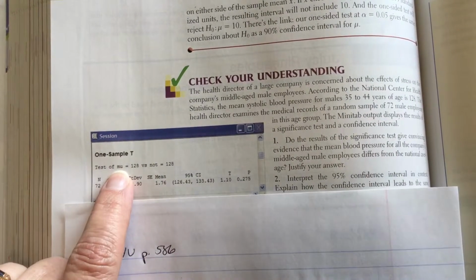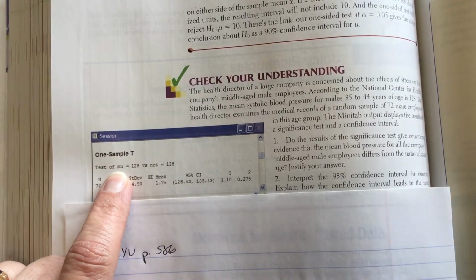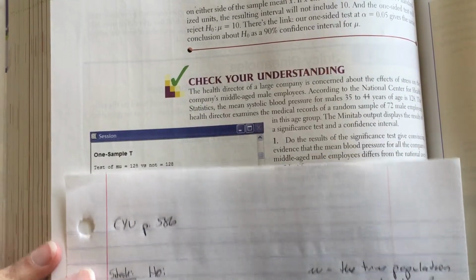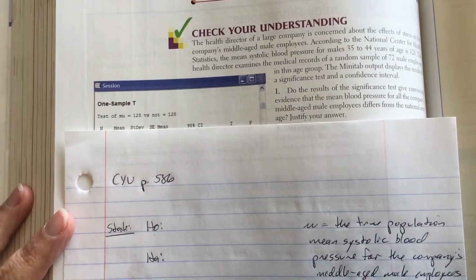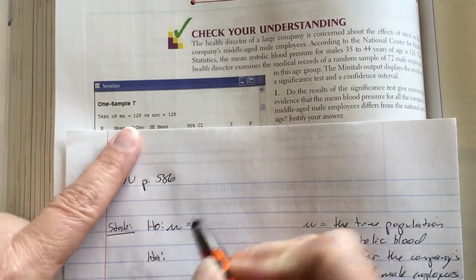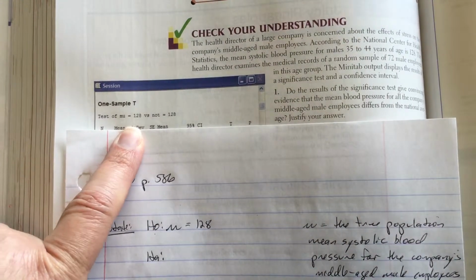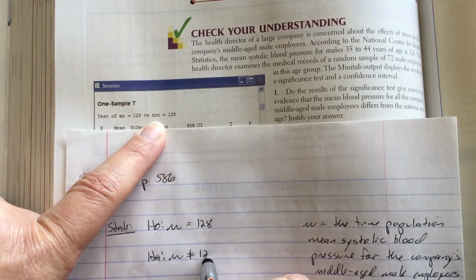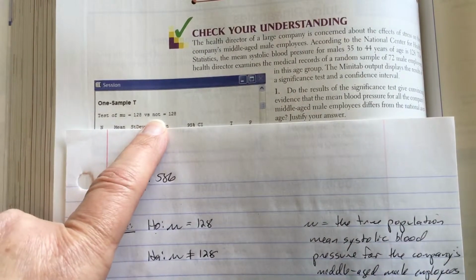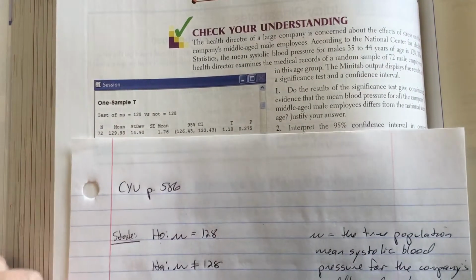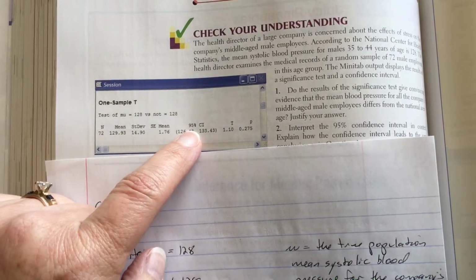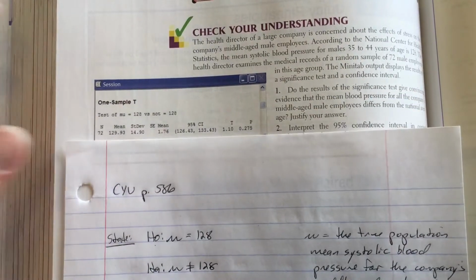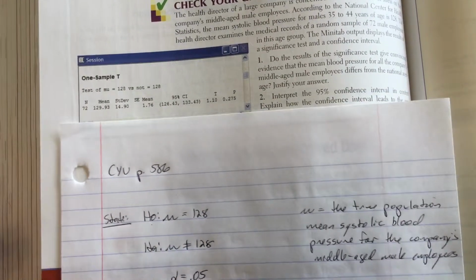Now mu, before I move my paper up, what is mu? Mu is the true population mean systolic blood pressure for the company's middle-aged male employees. So my hypotheses are going to be mu equals 128, and I don't remember the units for blood pressure, so whatever. And then not equaling 128, okay? So my hypotheses are right there. What's the alpha? Well, if it's a 95% confidence interval, the alpha for the significance test has to be 5%. So I got all my state done, okay?